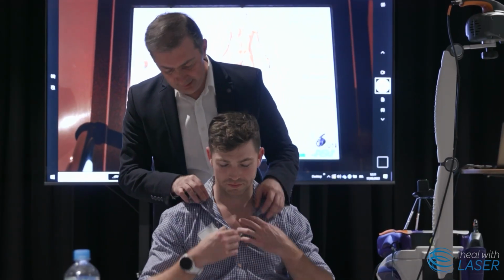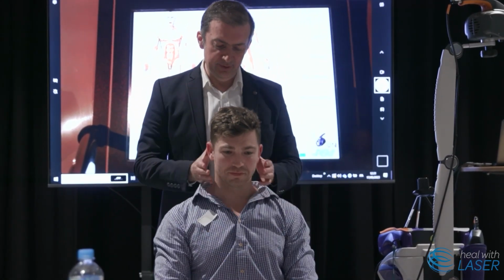Can you? Yeah, this is good. I just need a little bit more space. So first, you can check the active range of motion. I'm going to start directly with the passive range of motion because we have to check and to see which part of the cervical spine is involved.